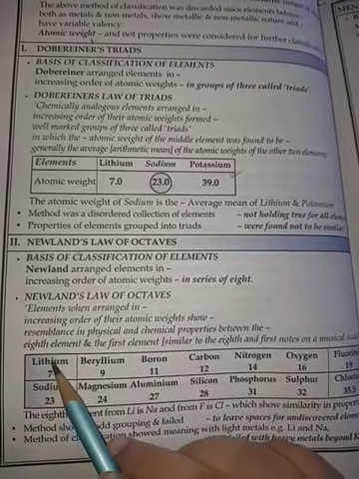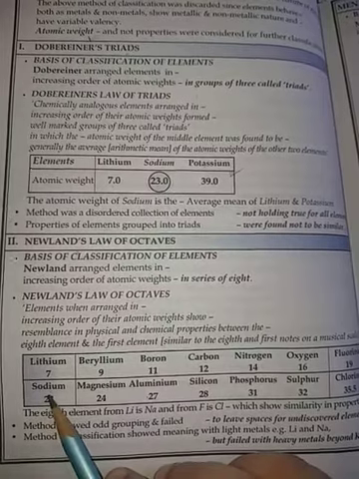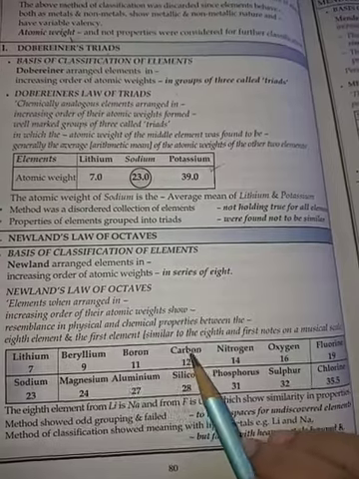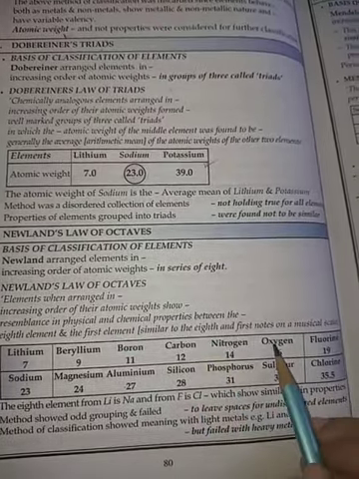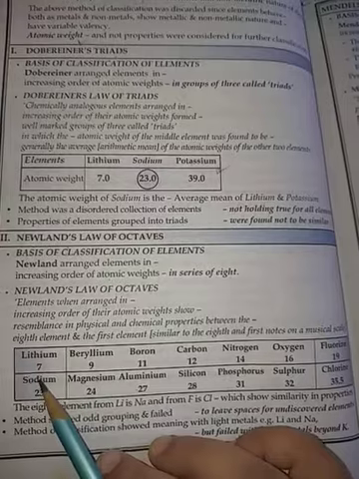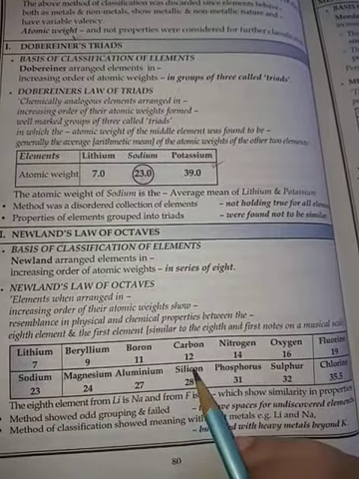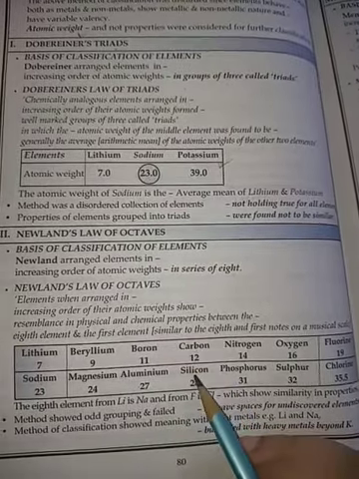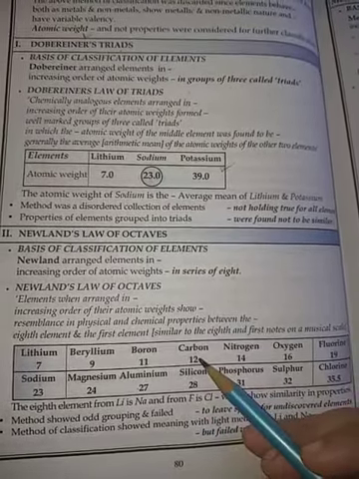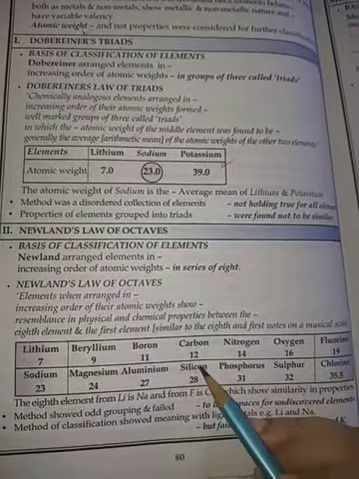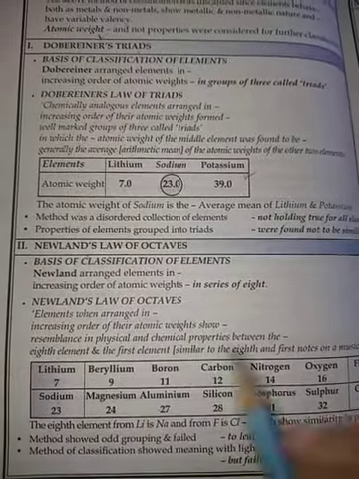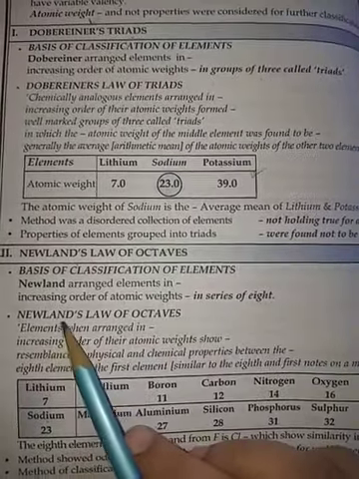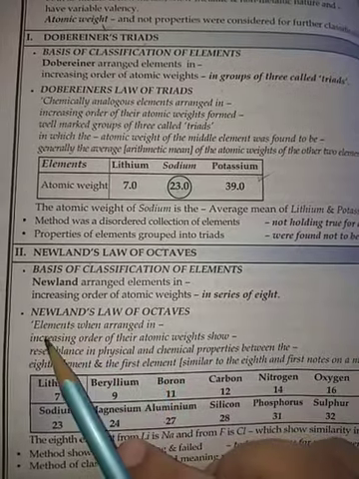The properties of lithium and sodium were found to be similar. If we are talking about carbon, 1, 2, 3, 4, 5, 6, 7, 8, it means the properties of these two were found to be similar. We know that carbon and silicon have similar properties because both have 4 valence electrons. But again, some problem was there that we will study later. First we will study the law of Newlands.